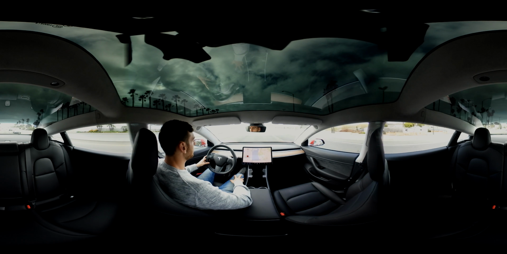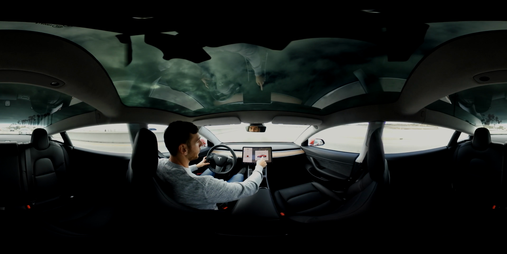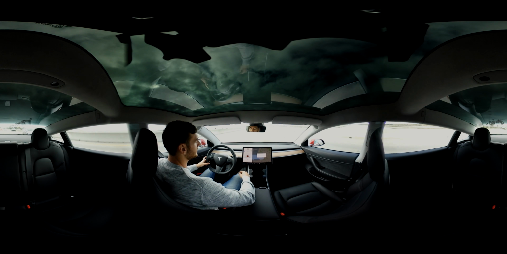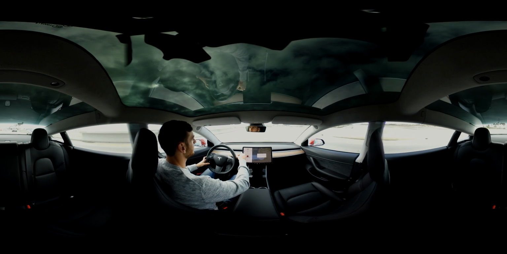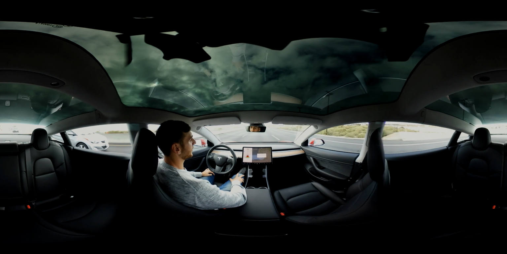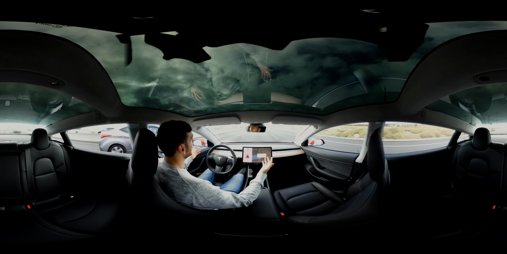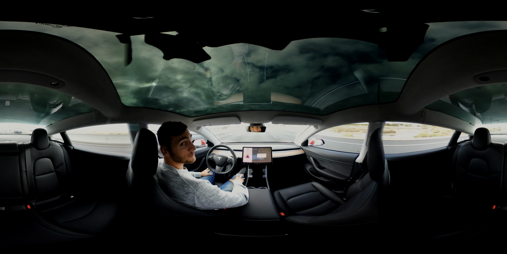So now we're in Autopilot mode, and you know what? I want more cowbell. So I'm gonna hit this stalk down 4 times quickly. And look at that, I'm on Rainbow Road. Car is driving itself. It's pretty incredible.